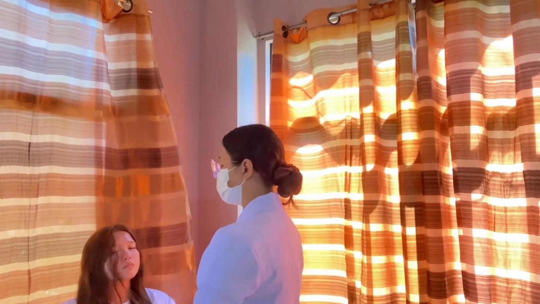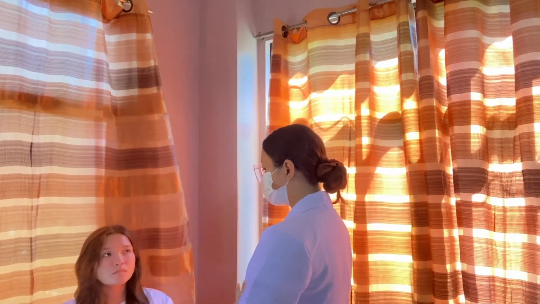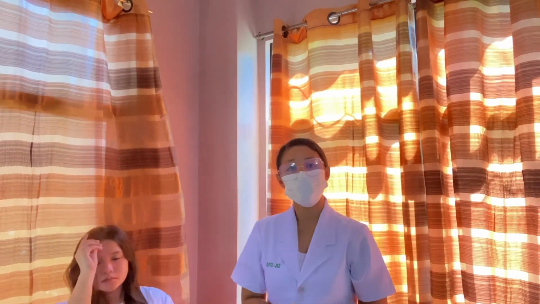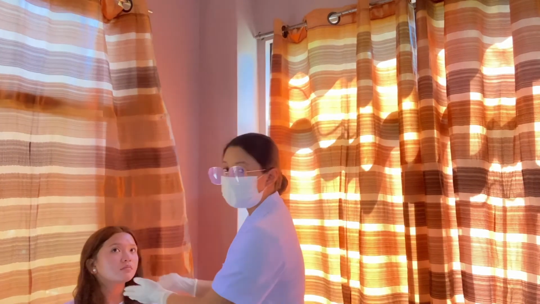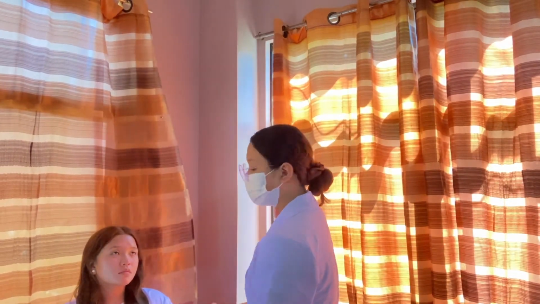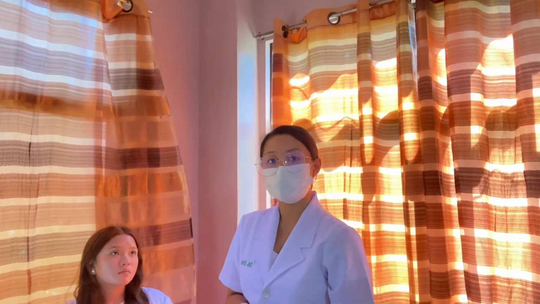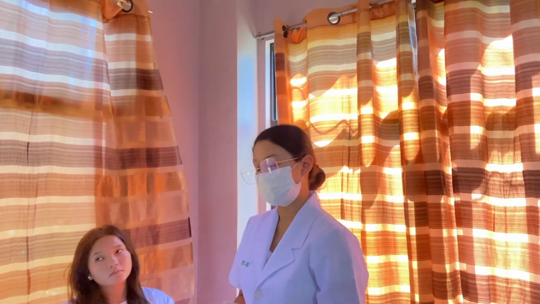Next, I'm gonna proceed to the mouth of my patient. I'm gonna inspect her lips for color, condition, lesions, and odor. So first, her lips are kind of pinkish, and there are no condition and lesions on her lips, and also there is no odor of her lips.